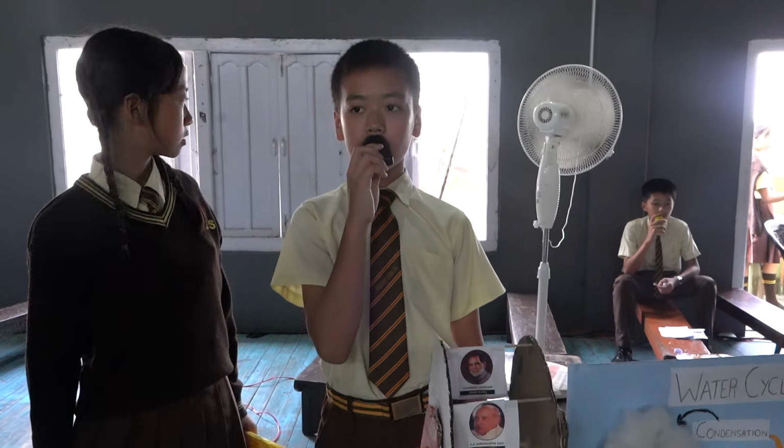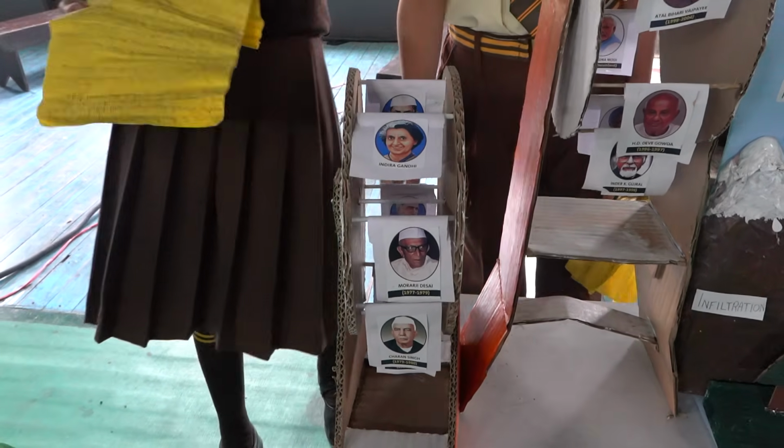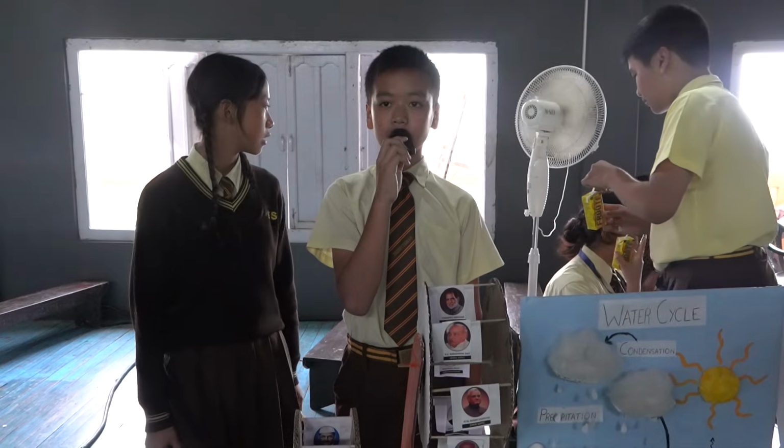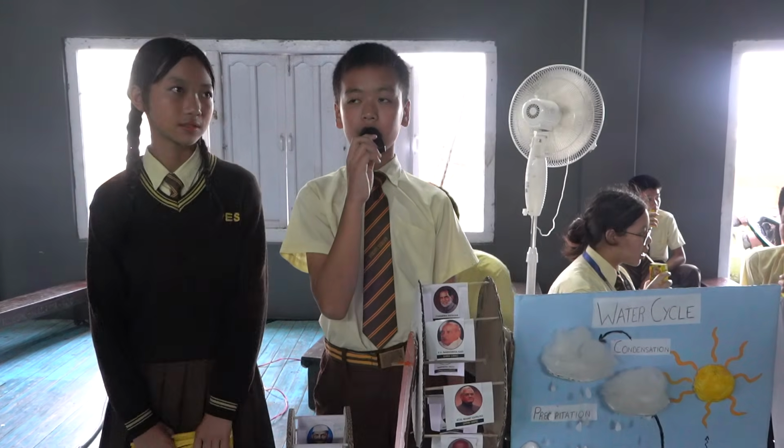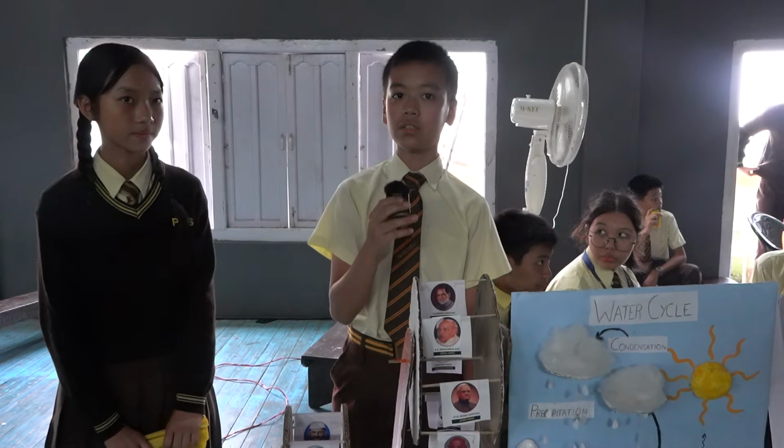The 15th Prime Minister of India is Narendra Modi, who has served since 2014 and focuses on development and the Digital India program. Thank you.